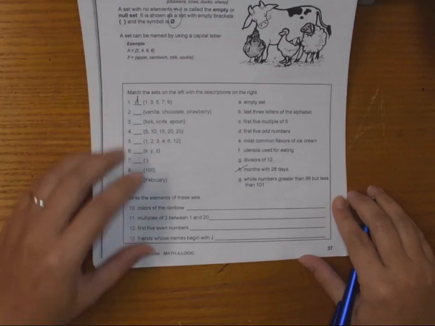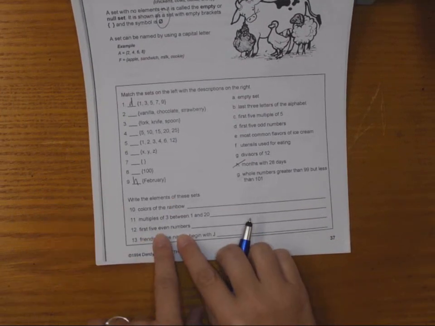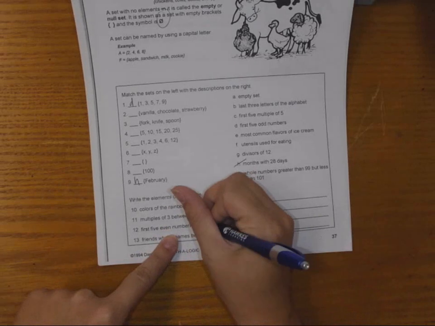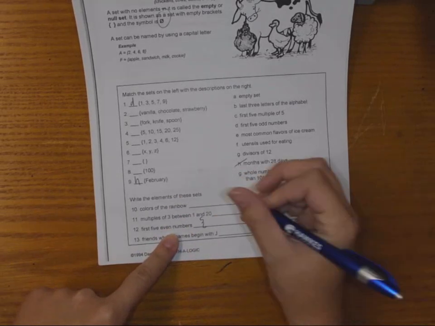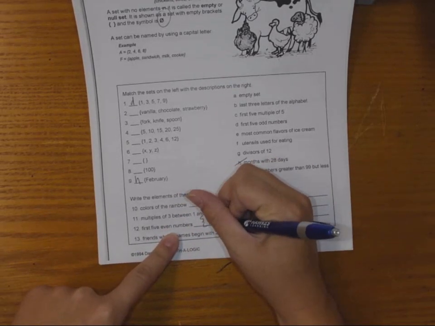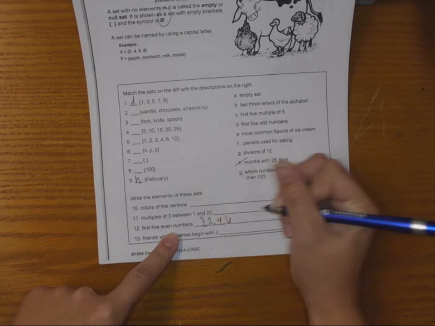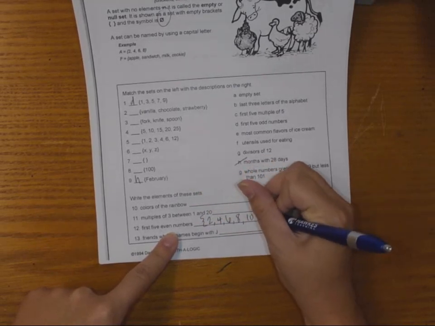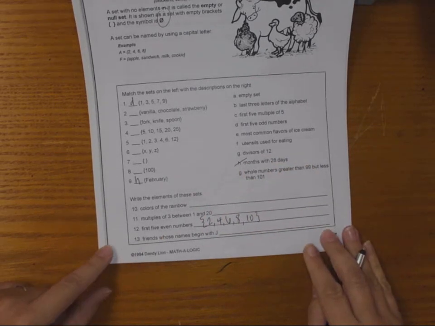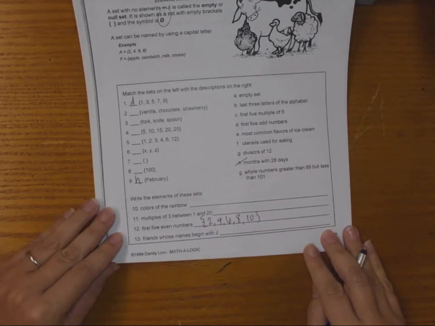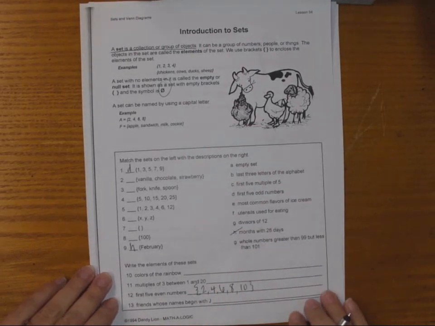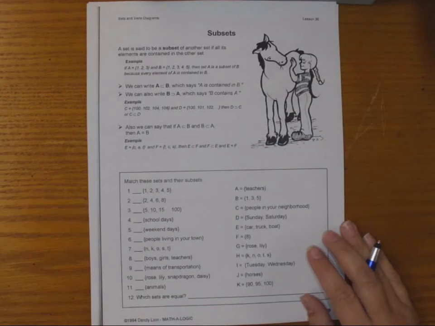If I was going to write the elements of a set, like number 12, the first 5 even numbers, I'm going to do my little curly brackets. The first even number is 2, the second is 4, the third is 6, the fourth is 8, and the fifth is 10. So that's an example of a set. Okay, moving on, this is pretty straightforward. You shouldn't have had any issues with that.